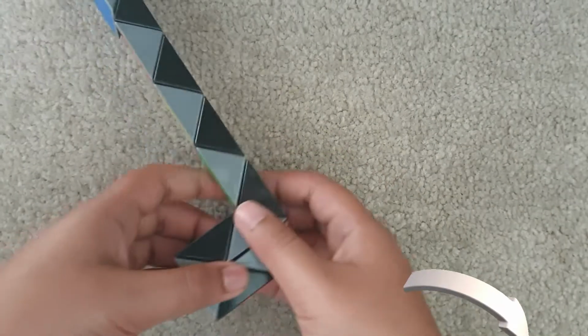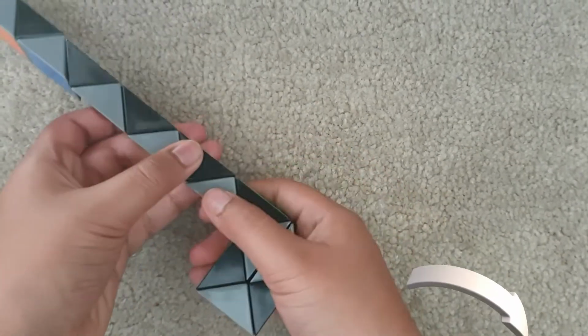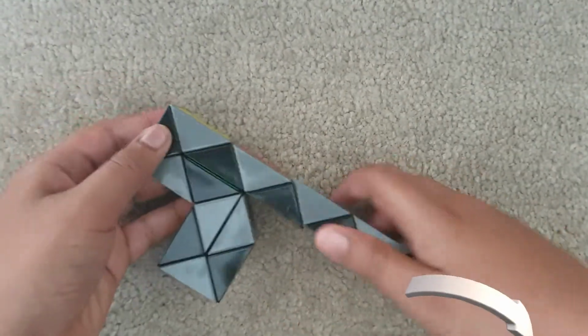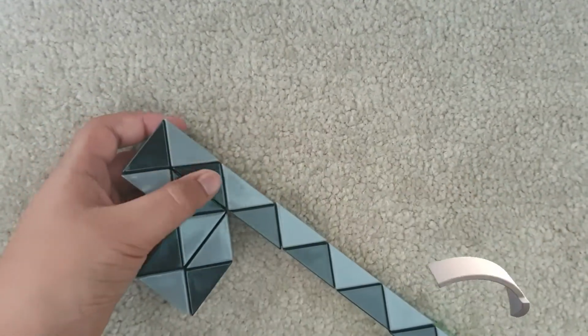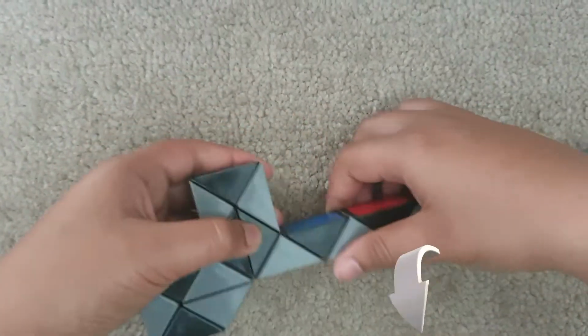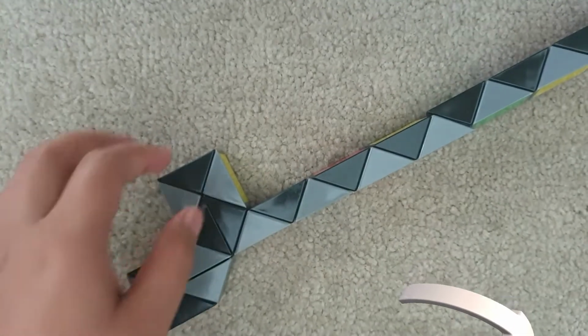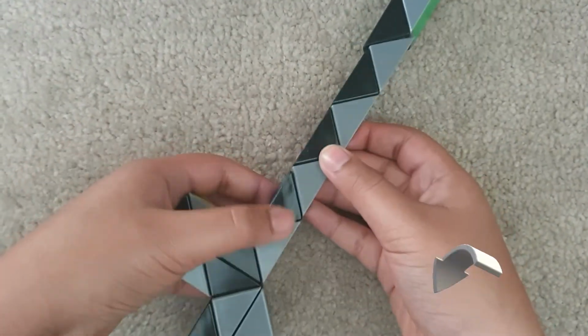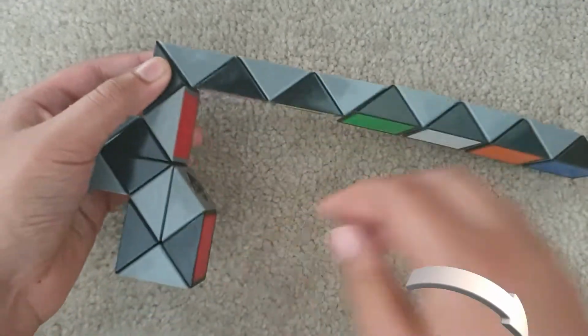Okay? And then count 2 blocks and then turn it 2 times. Count 1 block and then turn it 2 times. And then count 2 blocks and then turn it again 2 times. Okay, and then now you're going to count 2 blocks and then turn it 2 times.